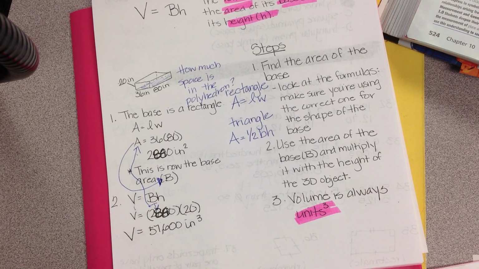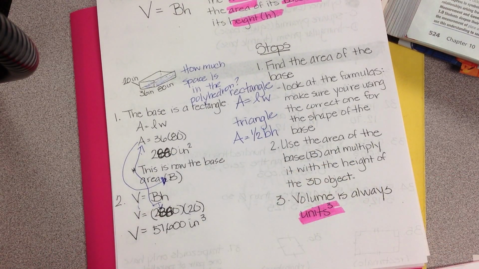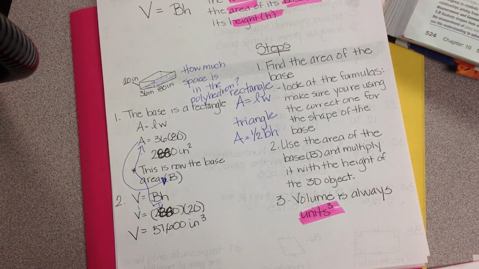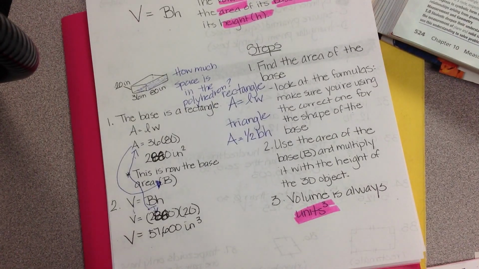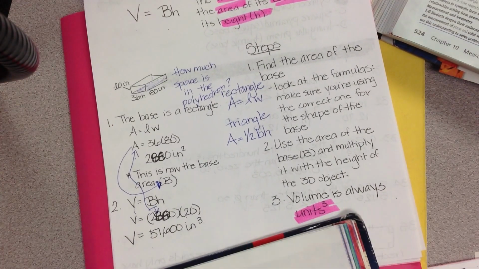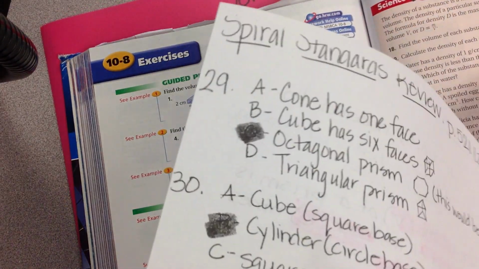Learn the correct formula so that when it gets harder, you already know how to do it. You would do the exact same thing if you were working with a triangular shape, except you would use this formula. So go ahead and grab your book and open up to page 526.